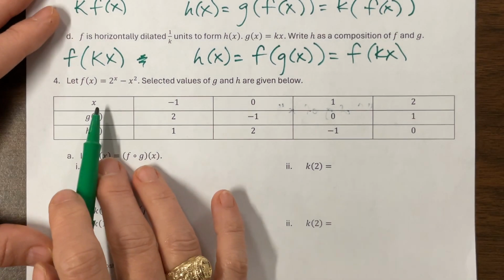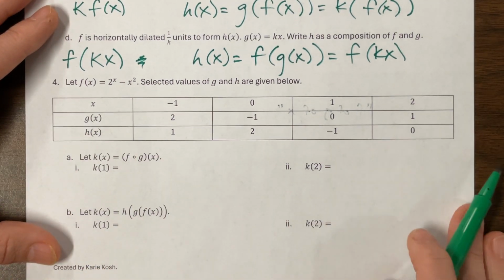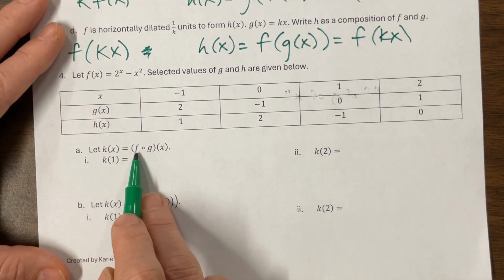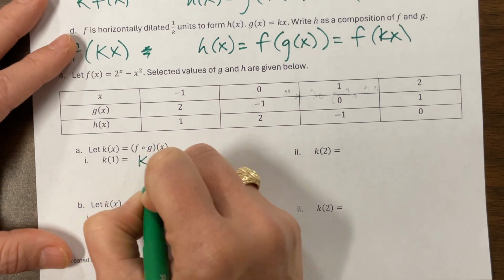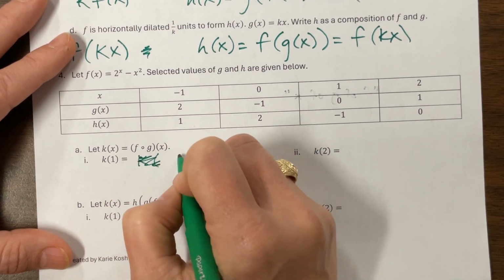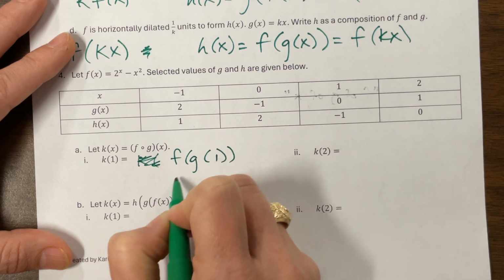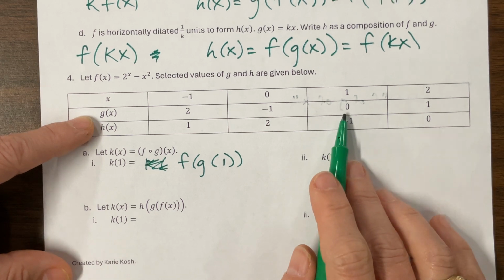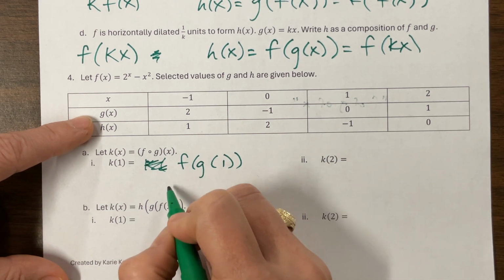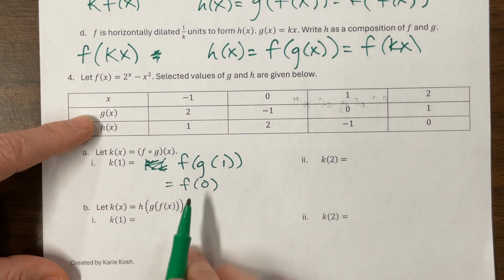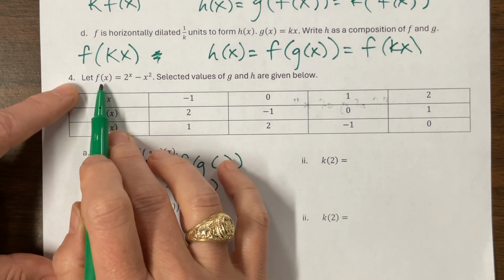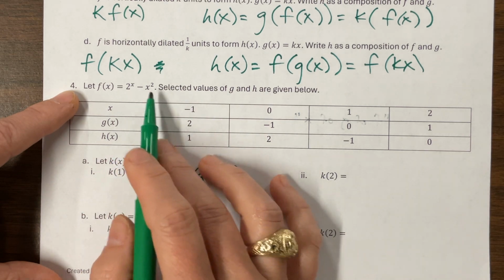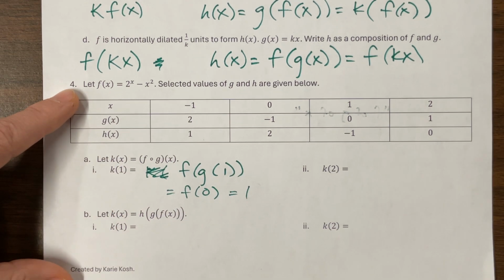Okay, then they like to give us an equation and a table and all this kind of stuff. I said in here, let k of x equal f of g of x. So k of 1 would be f of g of 1. Now let's look. When x is equal to 1, what is our y value? Our y value is 0. So this will be equal to f of 0. Now f of 0 means I have to go back to this equation: 2 to the 0 is 1, minus 0 squared is 0, so this is just equal to 1.